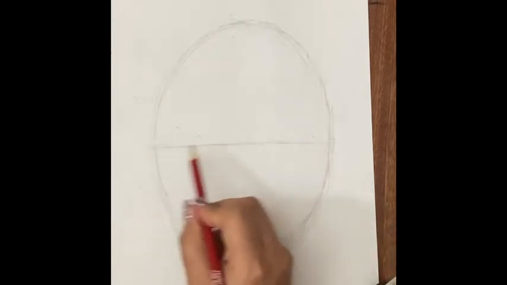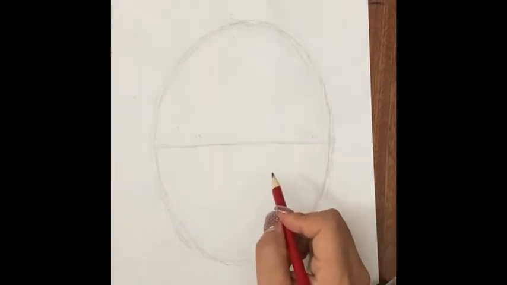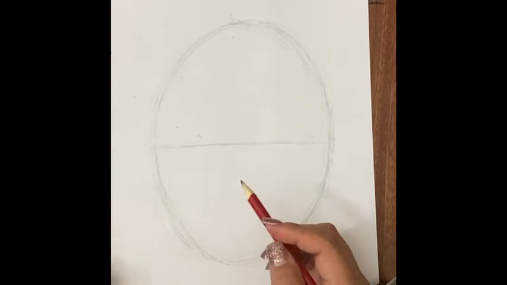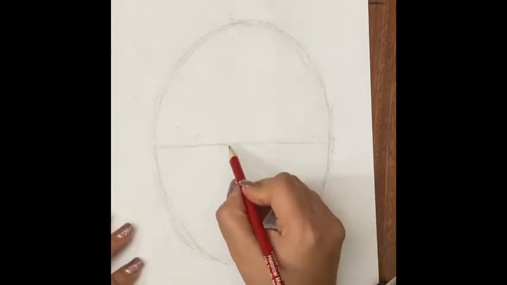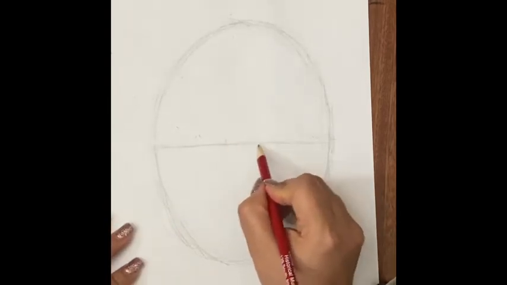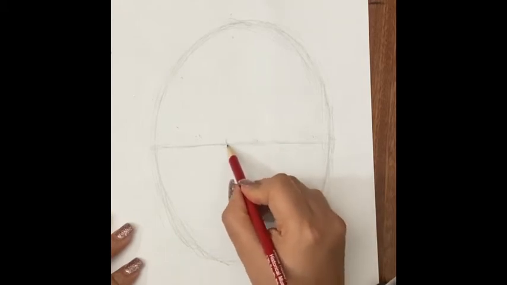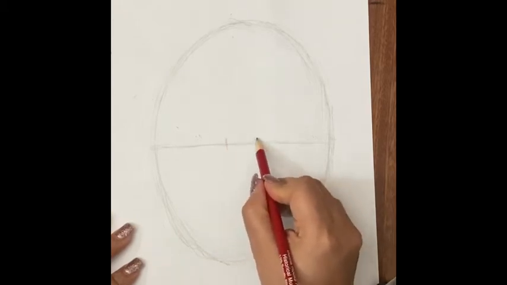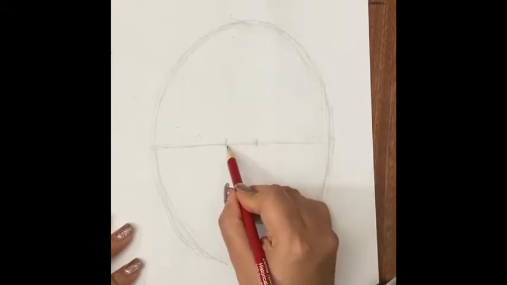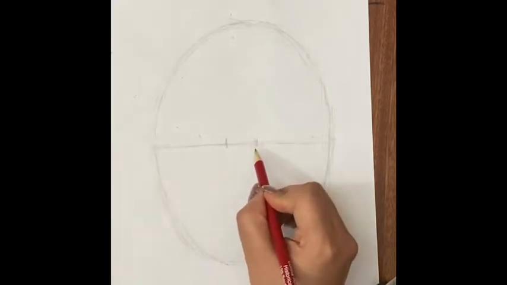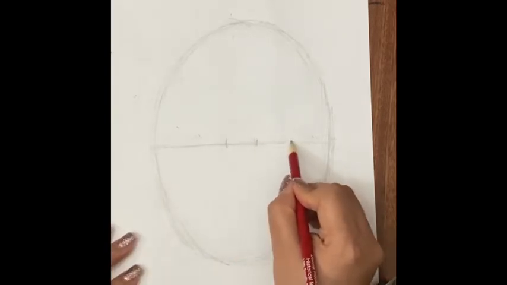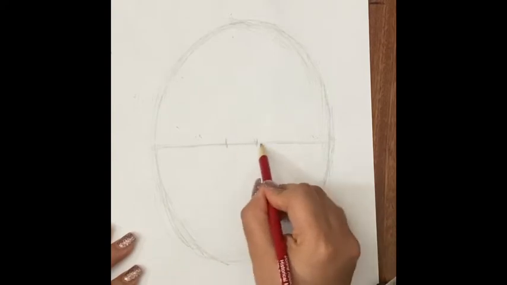So we're going to divide this into 5 spaces, okay? And each space, again, is going to represent the size of the eye. So how do we begin to do that? We're going to place 2 dashes here, almost in the middle, a gap. So this gap from here to here is my estimated area for the size of the eye. Okay, I'm gonna estimate this from here to there, here to there.